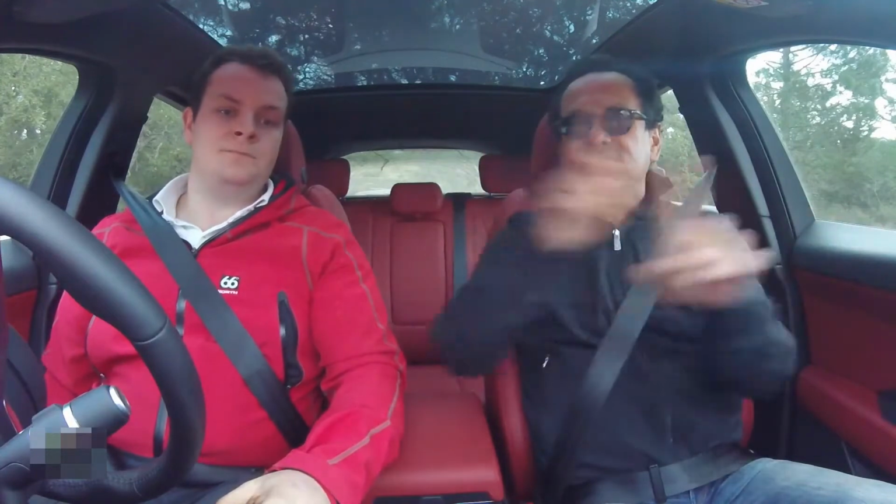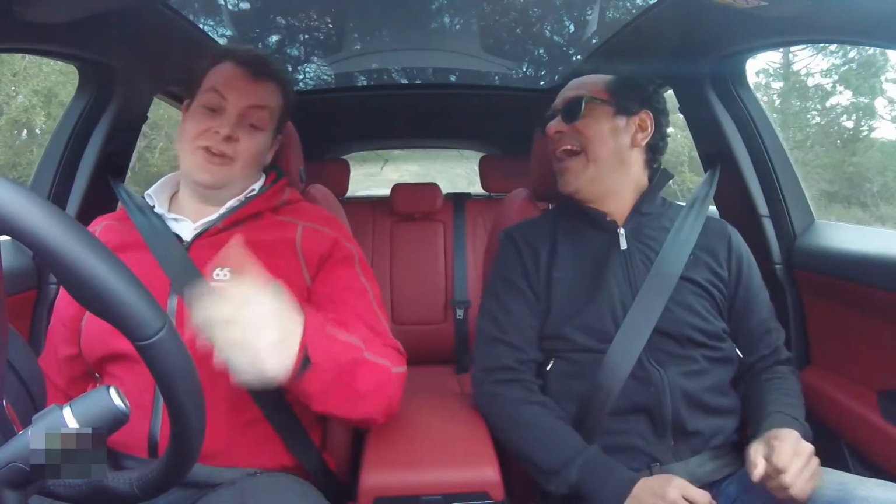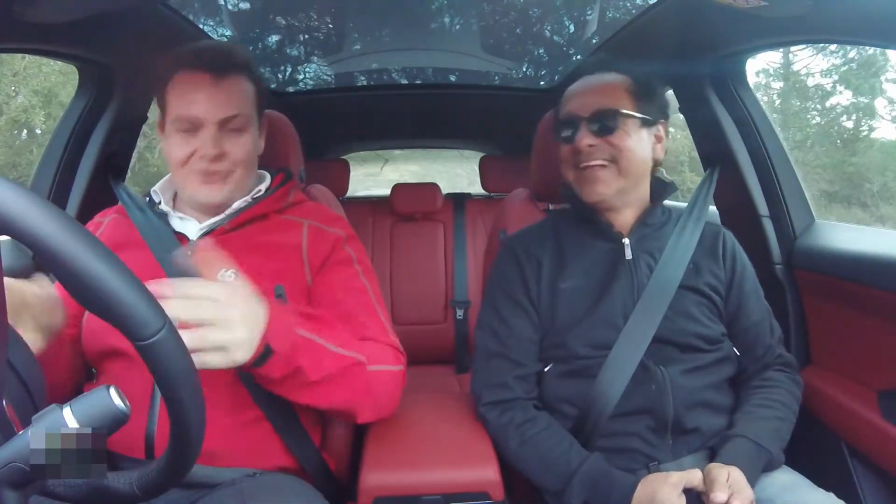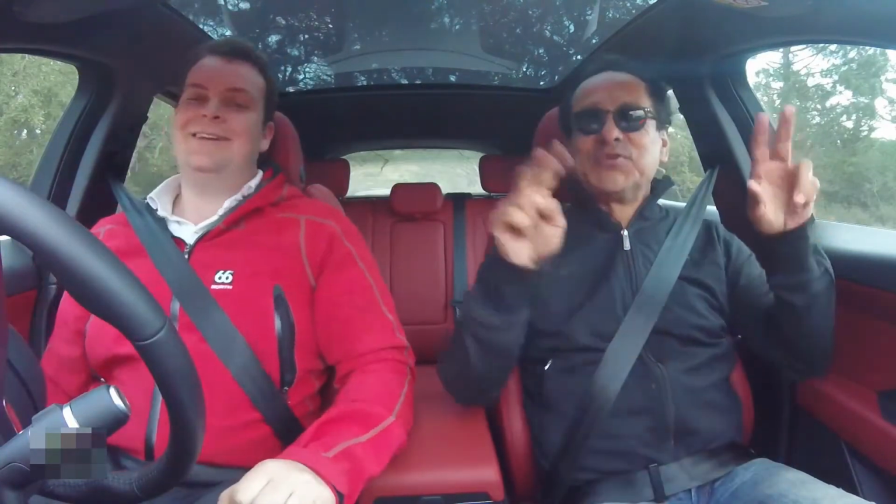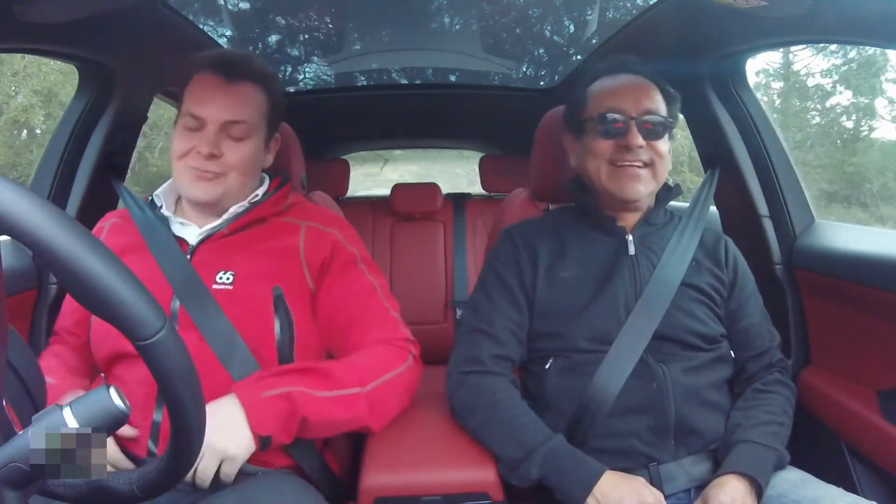But first of all, did they switch the camera? Why are you on that side? So this is on the right side, you see, it's driving on the right side of the car. Okay, so this is a true British car. Yes, it is a true British car.